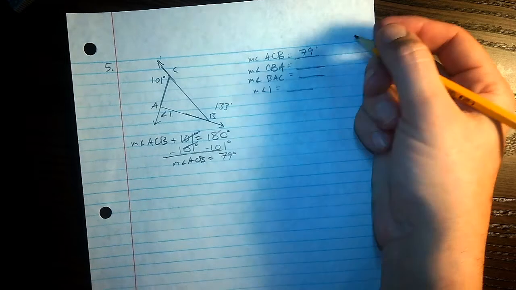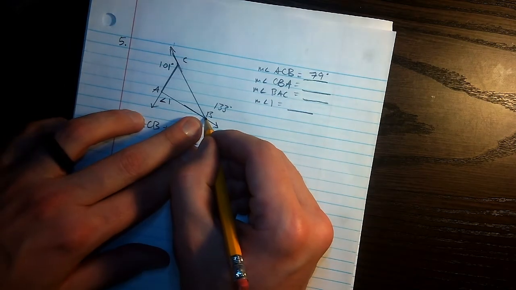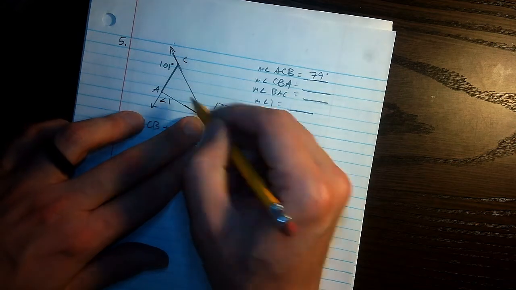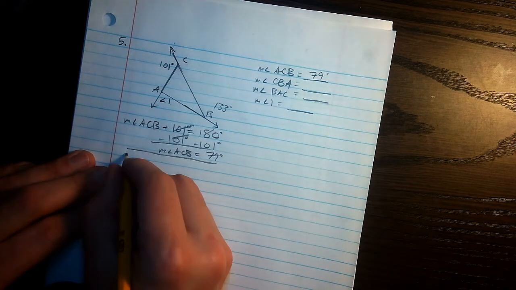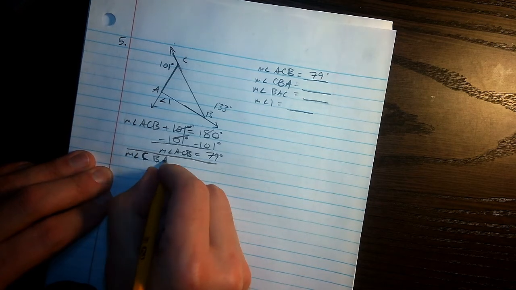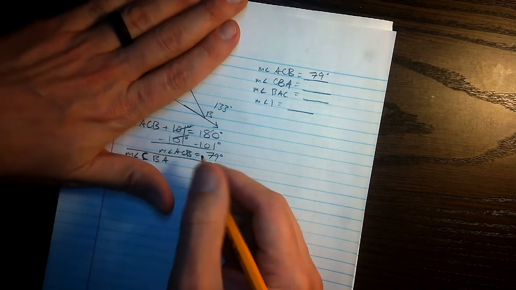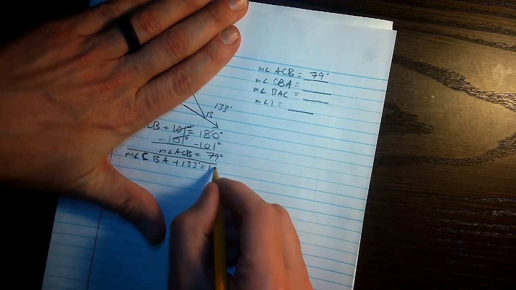Okay. Let me place this here. Okay. Next one, let's find this angle B. It's the interior angle, so we can call it CBA or ABC. I see CBA, so we'll do that one. So that, once again, this one plus 133 will be 180 because they form a line.